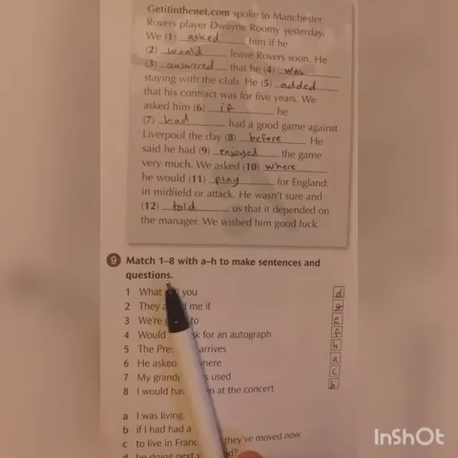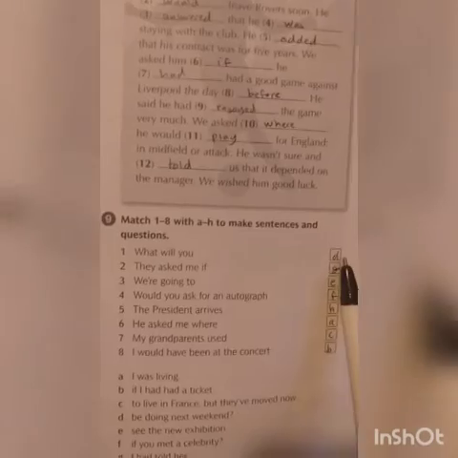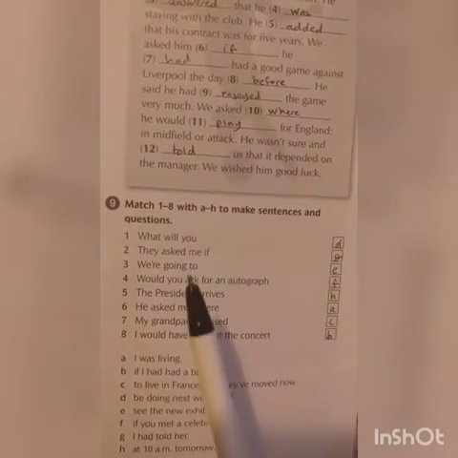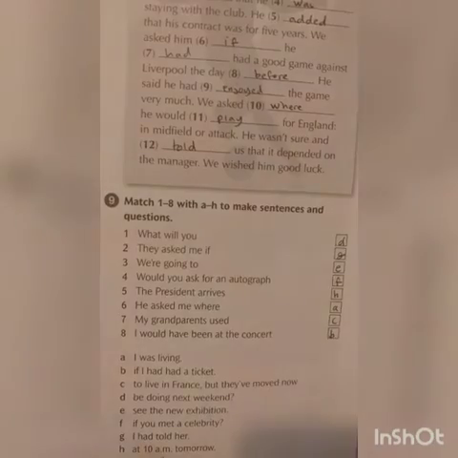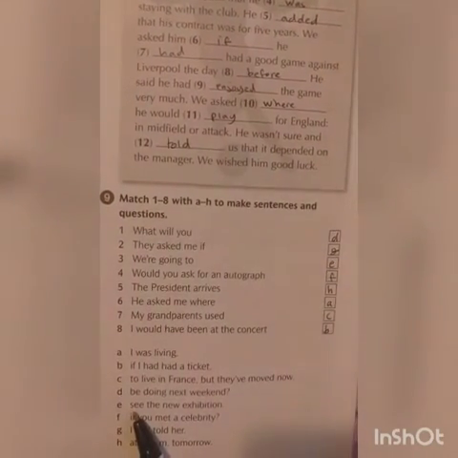Exercise 9. Match 1 to 8 with A to H to make sentences and questions. Number 1. What will you? The answer is D. What will you be doing next weekend? Number 2. They asked me if, and the answer is G. I had told her. Number 3. We're going to, and the answer is E. We're going to see the new exhibition.